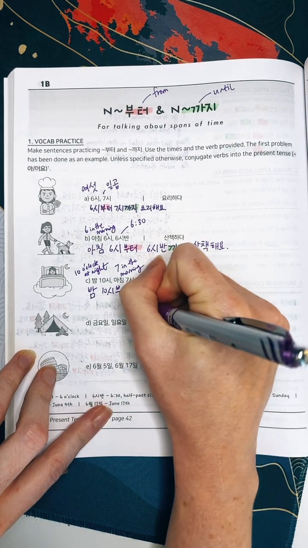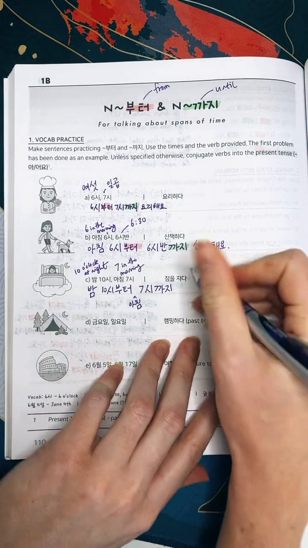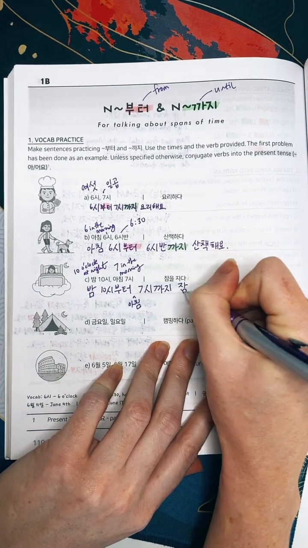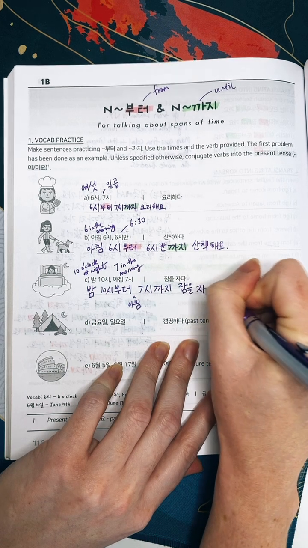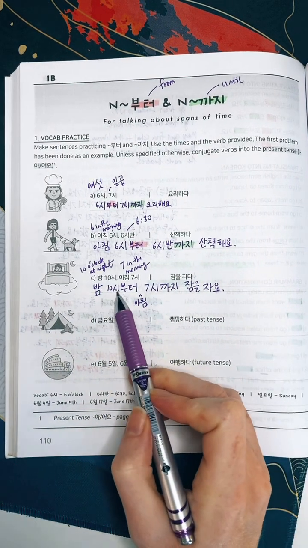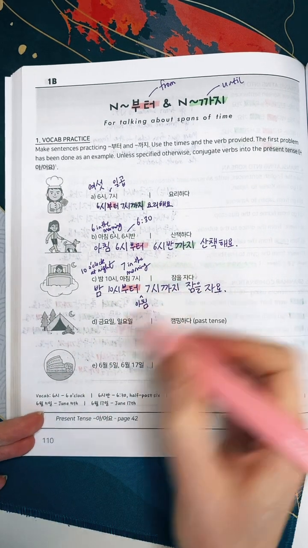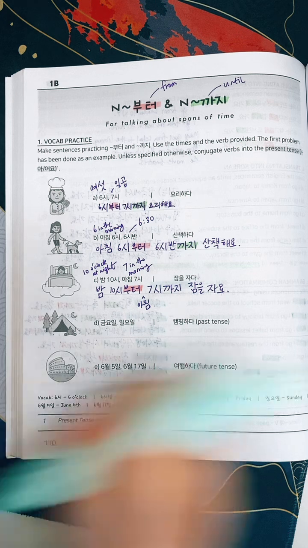Oh, I missed 아침. 아침 goes in here. 아침 7시까지 잠을 자요. I sleep. So you can change these times to any time that you want to talk about, how long you sleep for, when you go to bed and when you wake up.